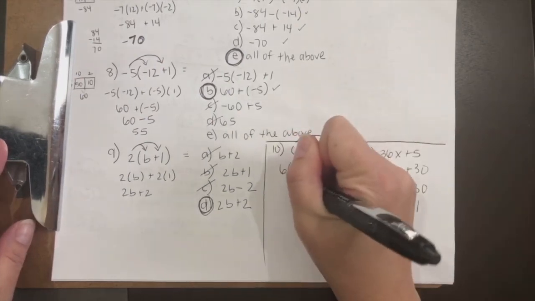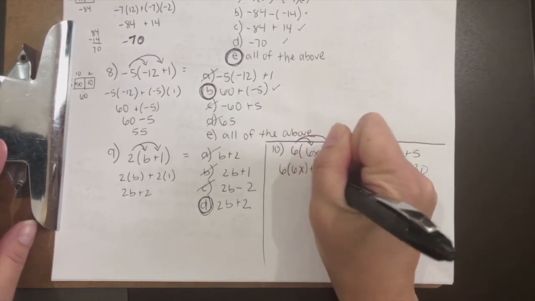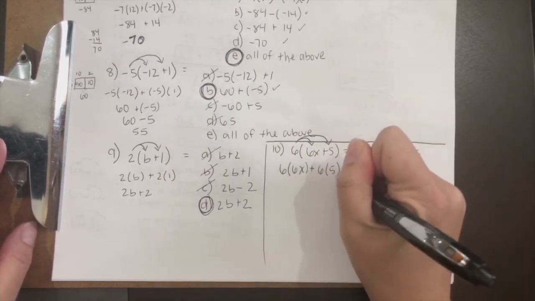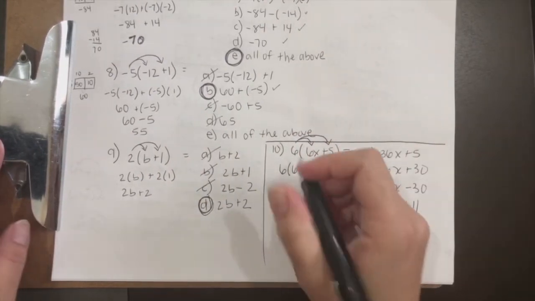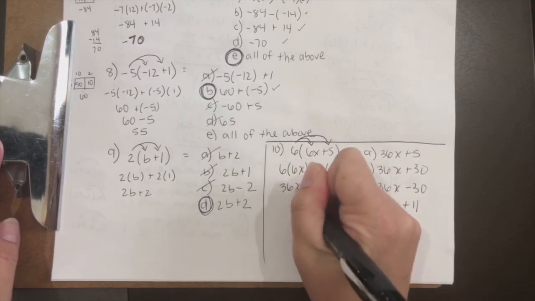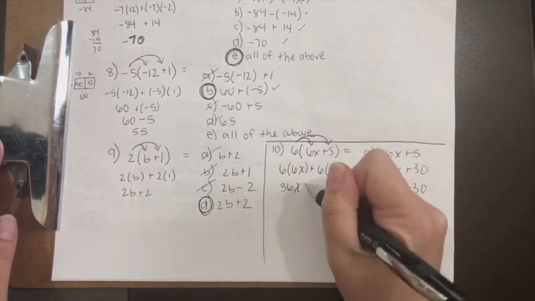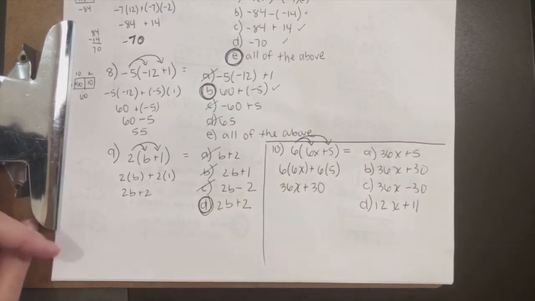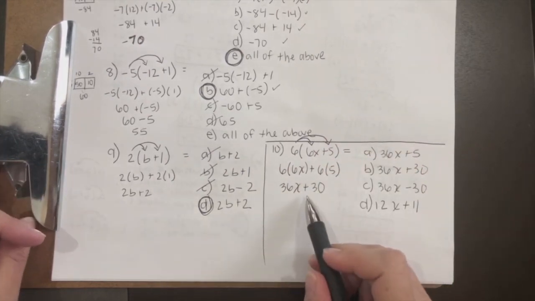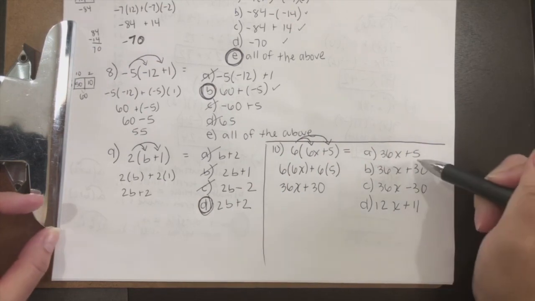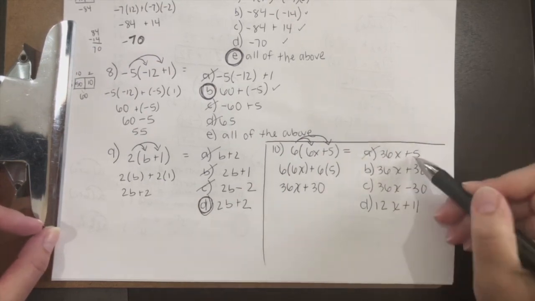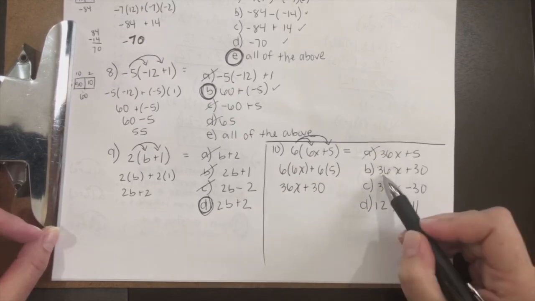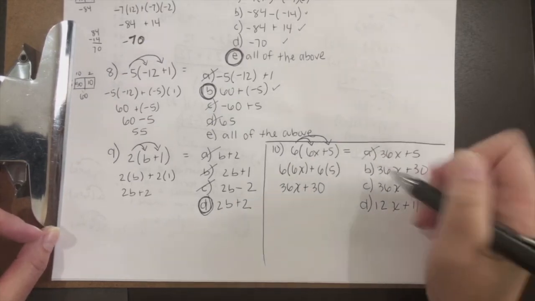So we have 6 times 6x plus 6 times 5. 6 times 6 is 36x plus 6 times 5 is 30. And then that's it. There's no more steps. So this is, nope, not that one. Looks like they forgot to multiply by the 6 on the outside here. 36 plus 30. Yep, that would be it.